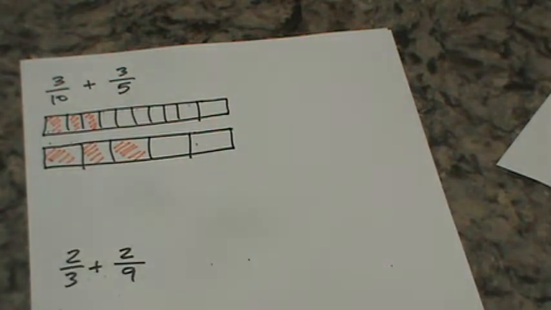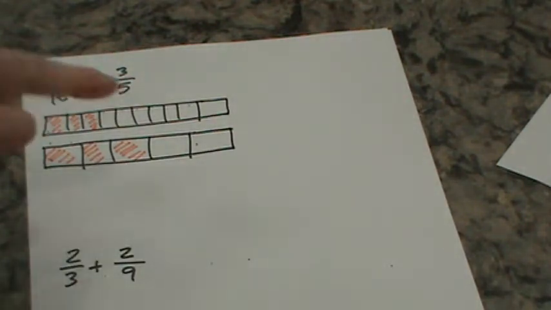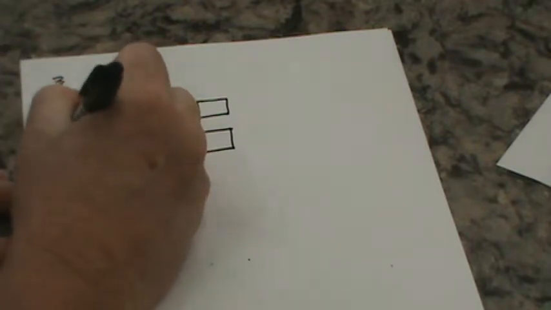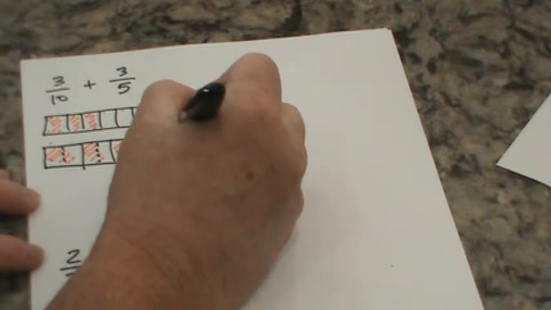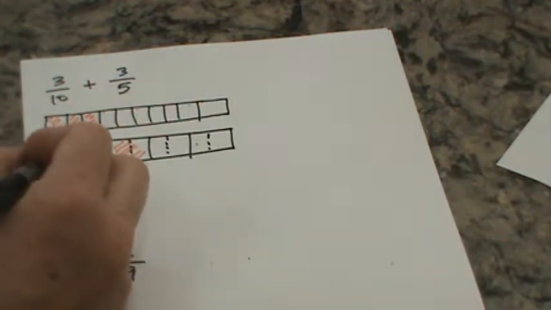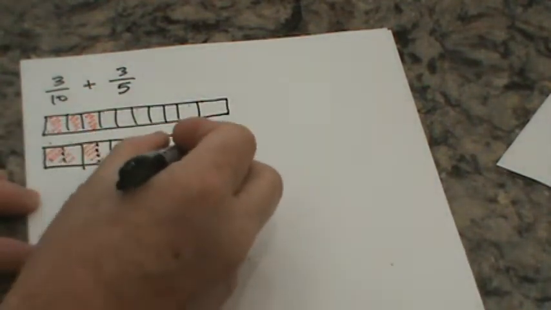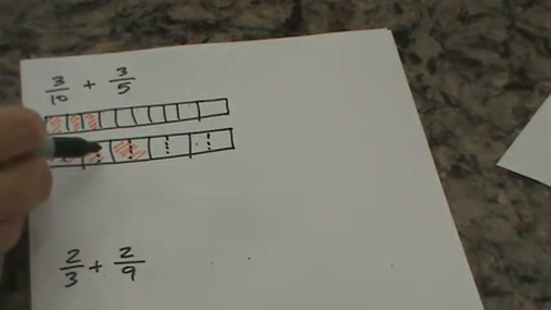There's 3/5, and I know that 5 times 2 is 10. So if I split all of these units in half, I will come up with 10. 1, 2, 3, 4, 5, 6, 7, 8, 9, 10. So 3/5 is also equivalent to 1, 2, 3, 4, 5, 6/10.